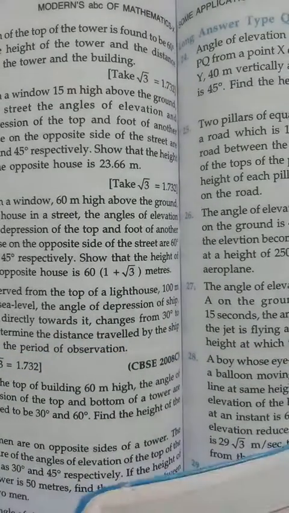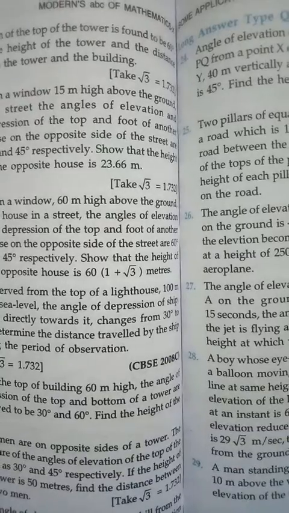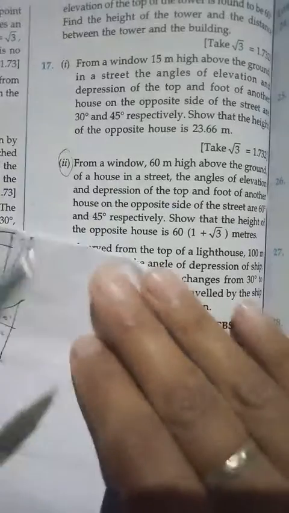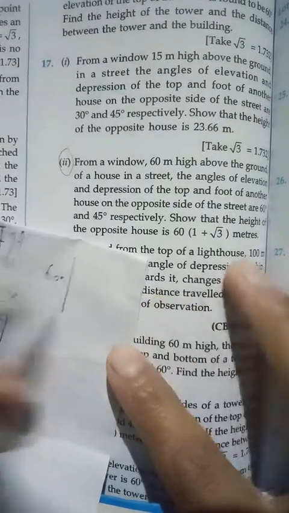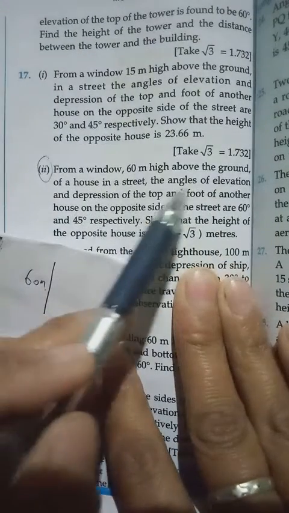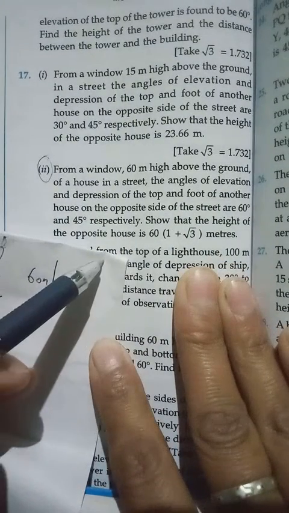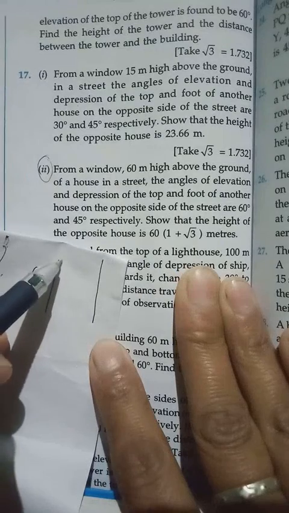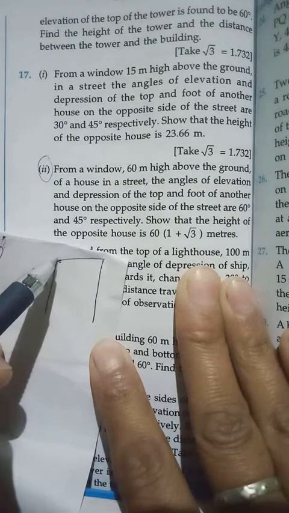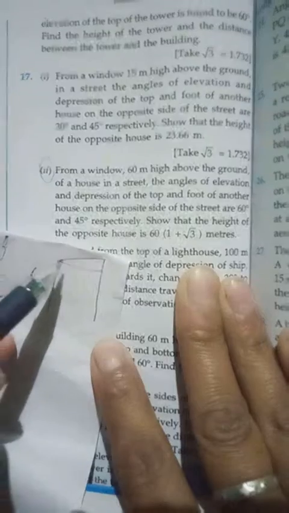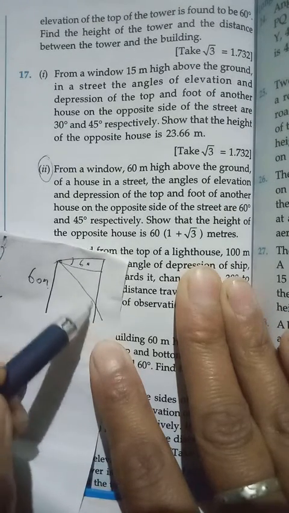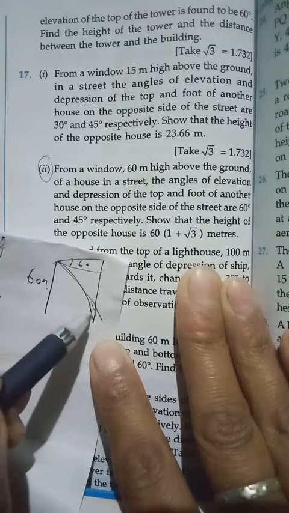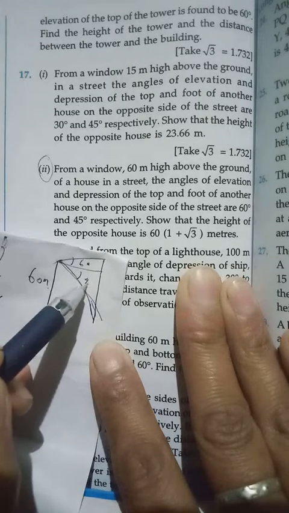Then next we have 17.2. It is similar. Okay, here also we see the same. We have a window. Now the window is 60 meter high. Then we have again another house opposite to it. So starting from this window, when we look up now, the angle is 60 degree. Then when we look down at this one, the angle is found to be 45 degree.